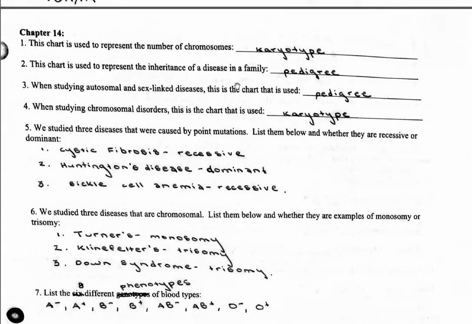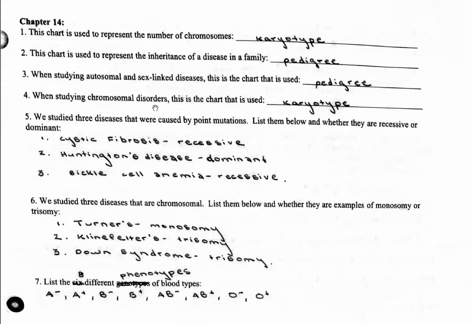Okay. For 14, remember, karyotype, we're looking at just number of chromosomes, while a pedigree, we're looking at the family history. So if we're talking about autosomal or sex-linked diseases, it's going to be a pedigree. While if we're talking about a chromosomal disorder where you have 1 too few or 1 too many chromosomes, then we look at a karyotype.